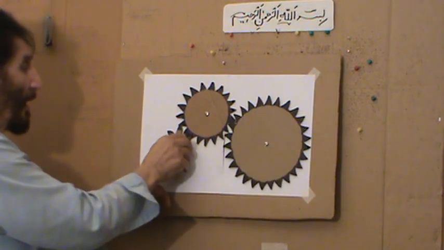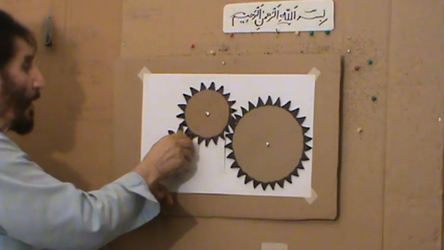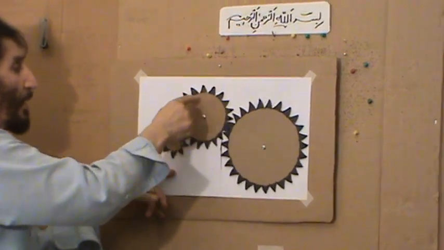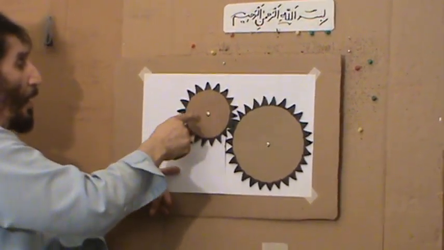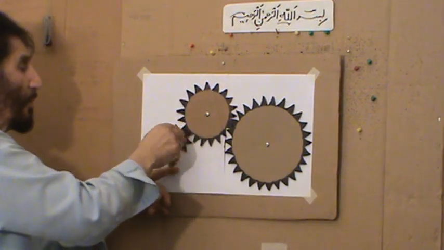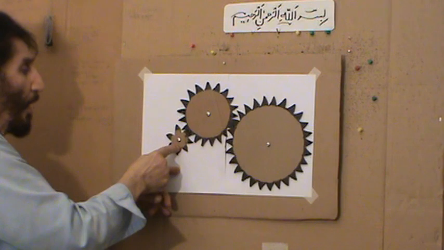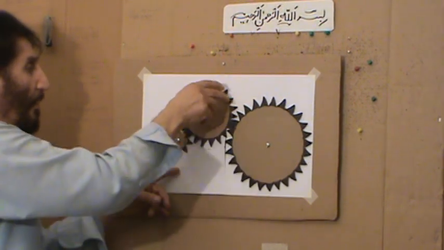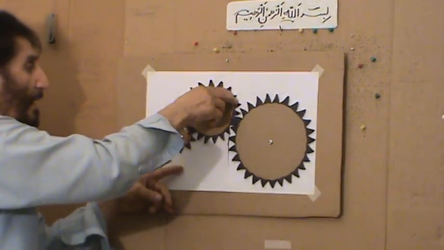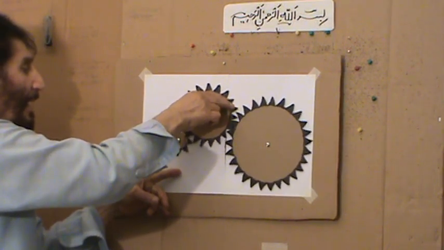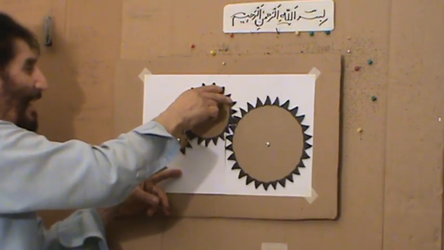So here, you see that when I rotate this one clockwise, this one is going, well, let's put it this way. When this goes counterclockwise, this is going clockwise, and this is going clockwise. You can see that.